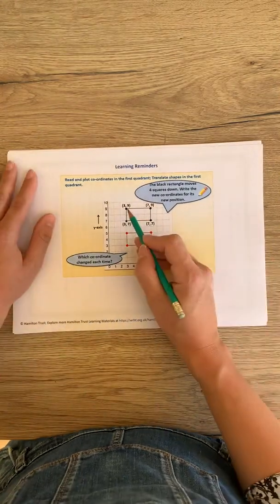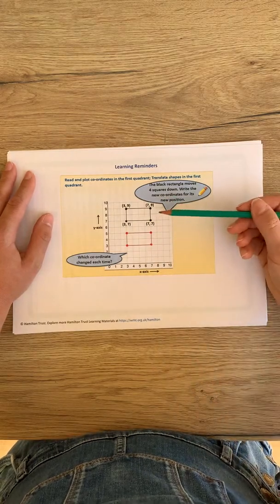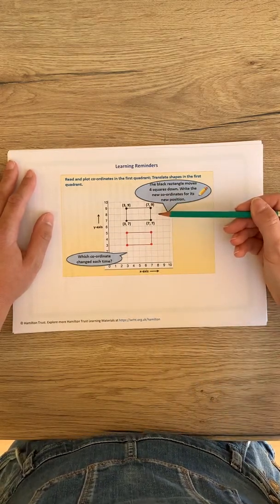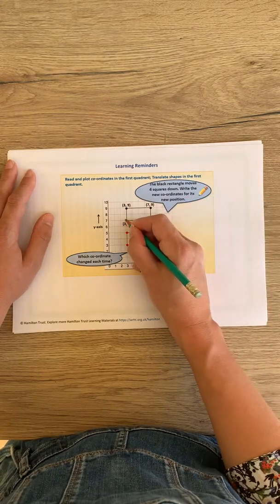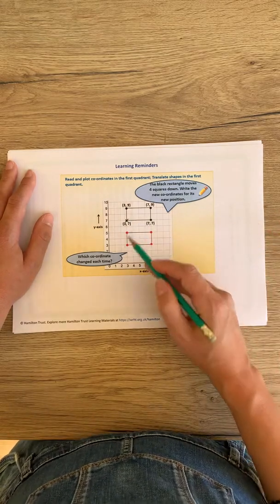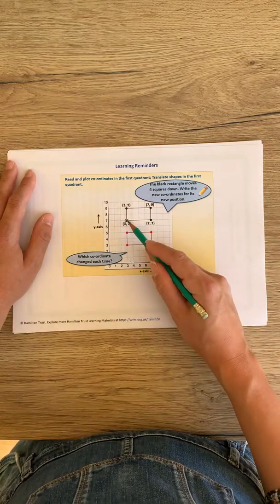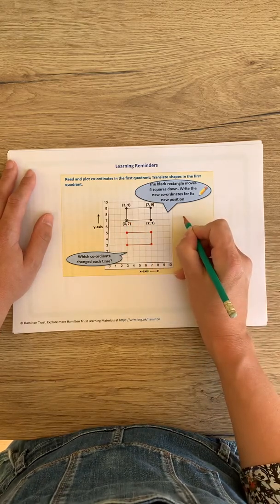Finally, we have a rectangle. The original is here. Have a think, in which direction has this shape been translated and by how many jumps? Let's choose this coordinate to start with, the bottom left one. It says it's at 3, 7. Let's just check 3, 7. Yep, correct. Well done if you said it had been translated down.